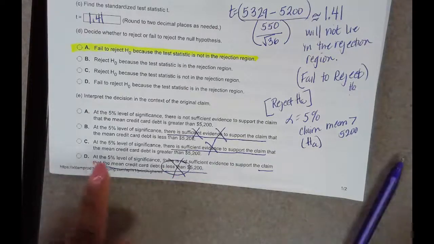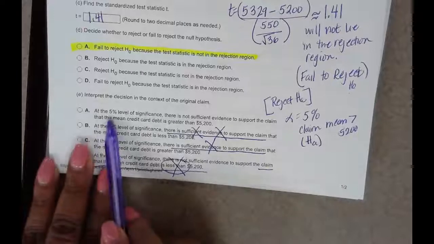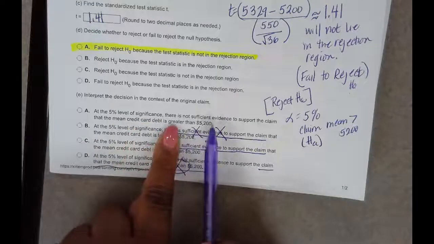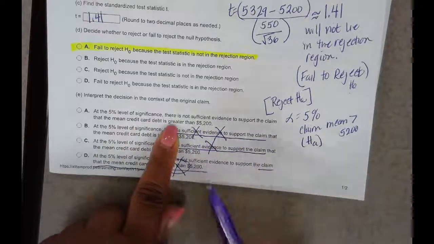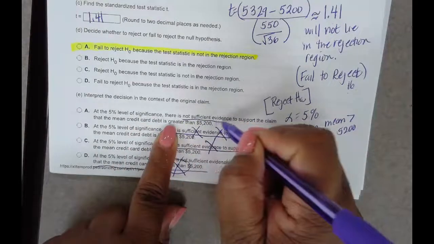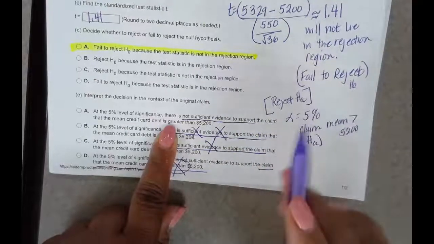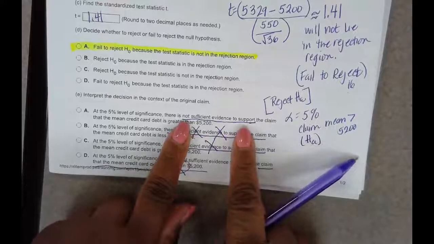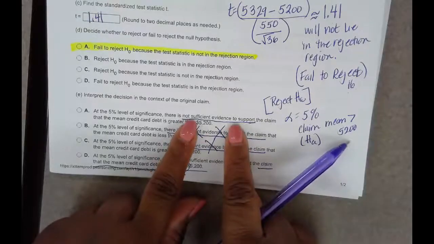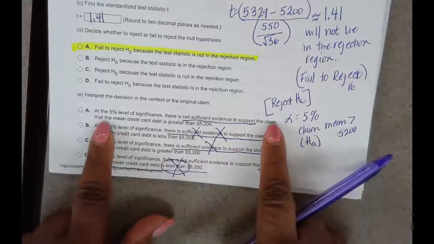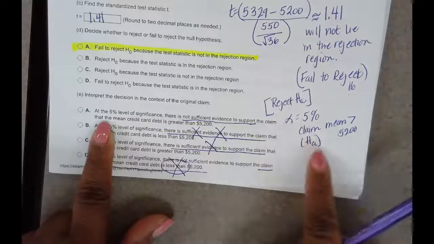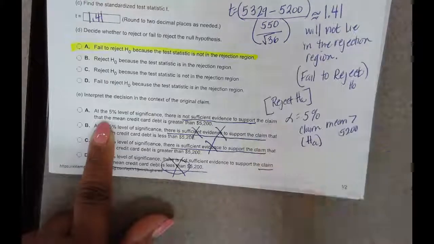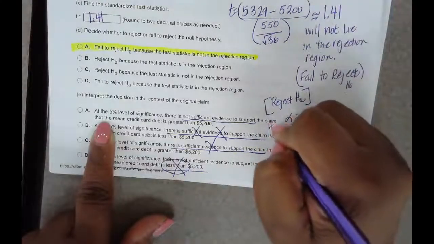So let's look back at what our answer is. At the 5% level of significance, there is not sufficient evidence to support. So that means we are rejecting the claim, which happens to be HA.